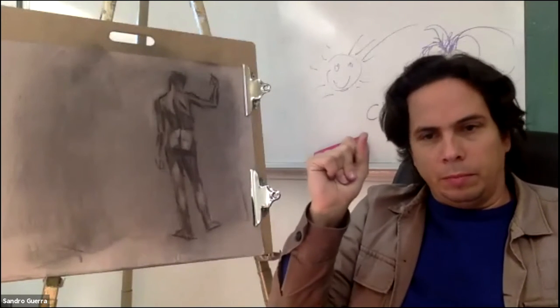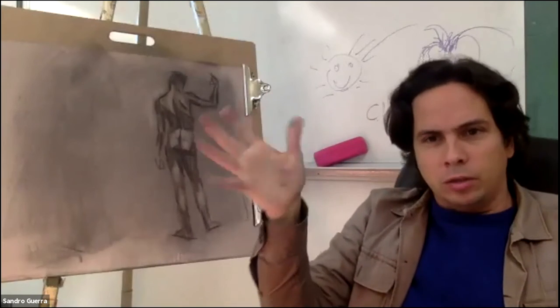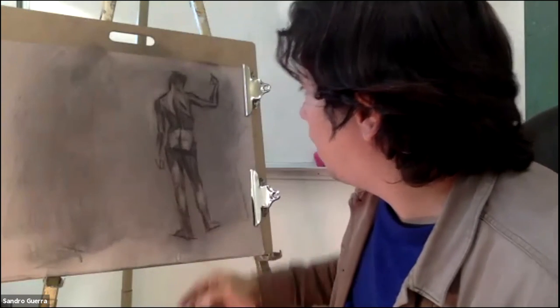Simple, simple, simple. Let it flow, let it go. Simple. That's the key to painting and to everything. Right?